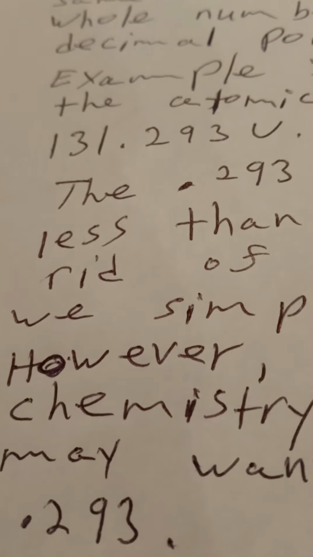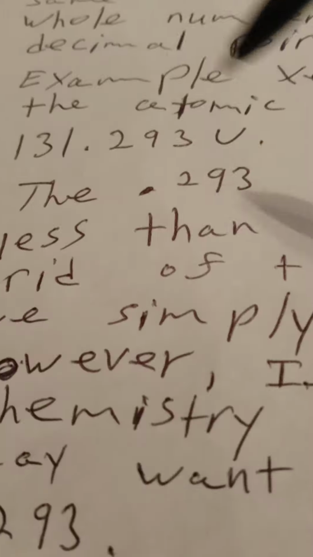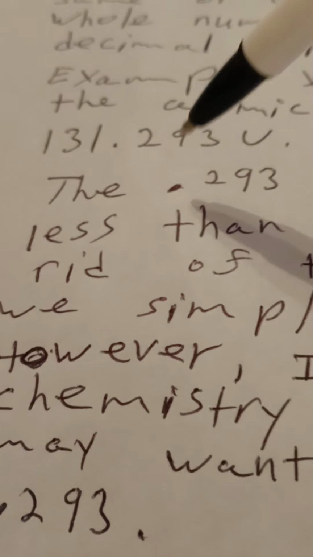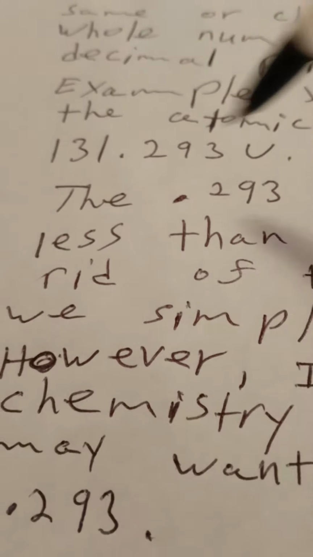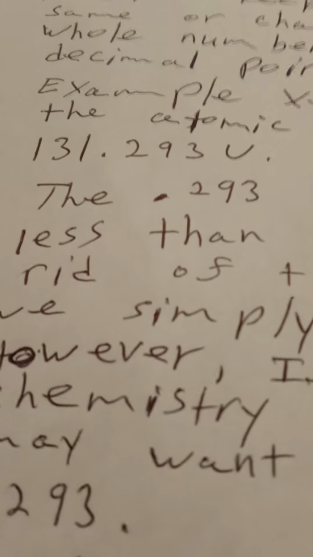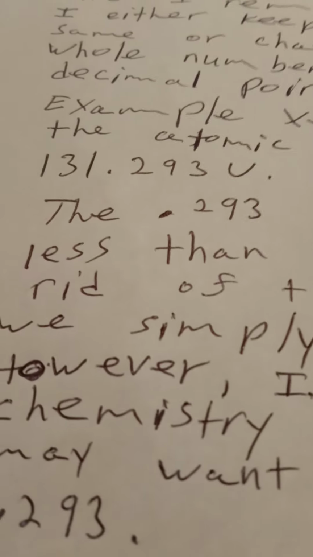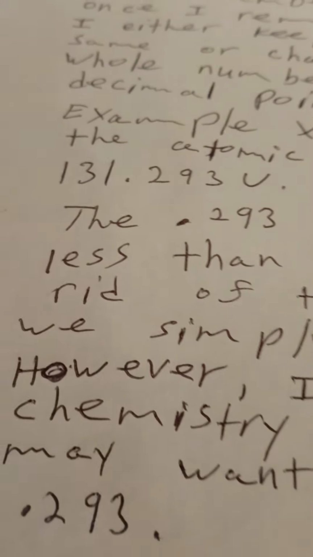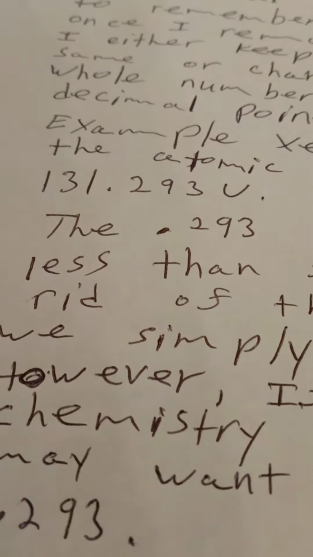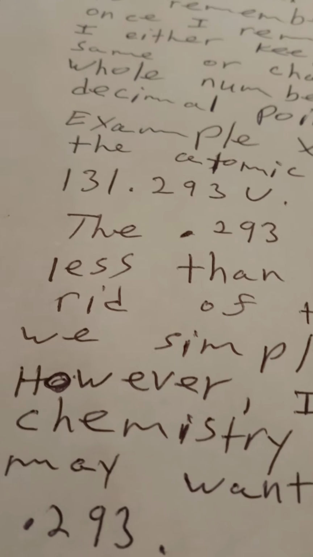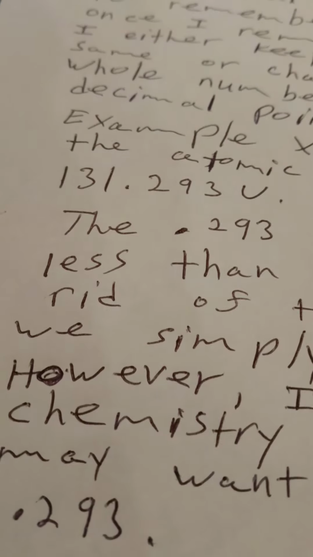So if you have 131.293 atomic mass units of xenon, then your teacher probably asks you to remember that, especially if you're in college. The instructor may say you don't have to do it, but most likely they want you to remember the whole thing. I'm not saying every instructor is the same. Okay, so that's how you do it. That's how I remember the mass units. All right, thank you very much, and you have a good day. And I'm letting you go now.